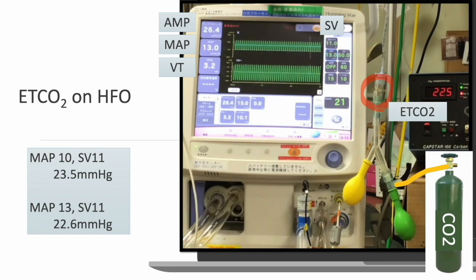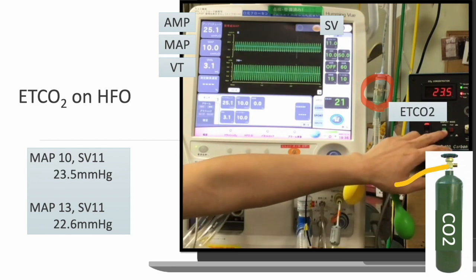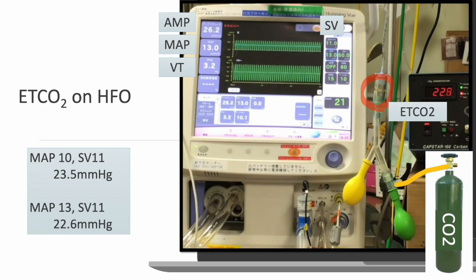In actual patients, we expect to improve oxygenation by increasing MAP, and increasing MAP also improves lung compliance. This result shows that setting MAP to an appropriate value improves oxygenation, but also improves ventilation because tidal volume improves as compliance improves. Even the slightest change in tidal volume will decrease CO2 concentration.